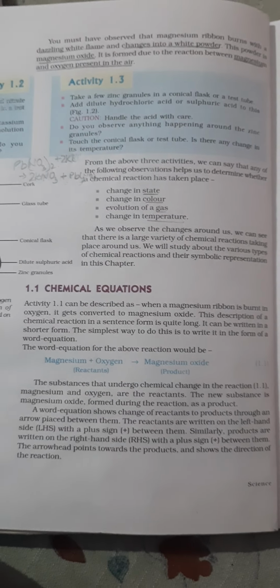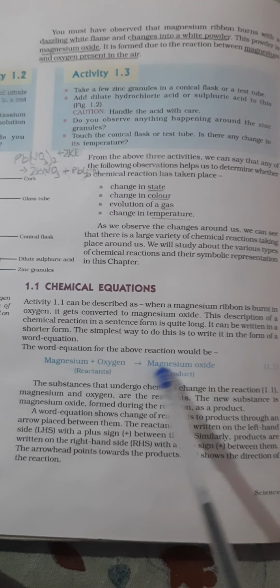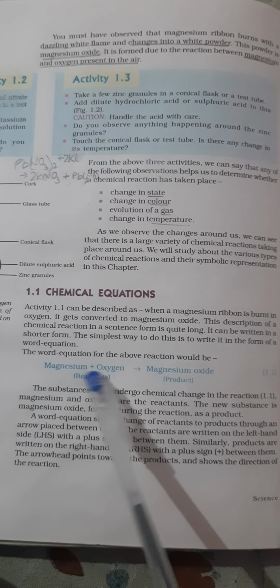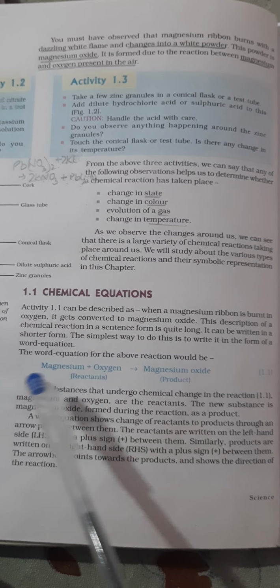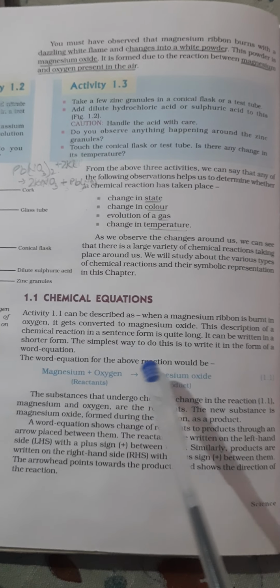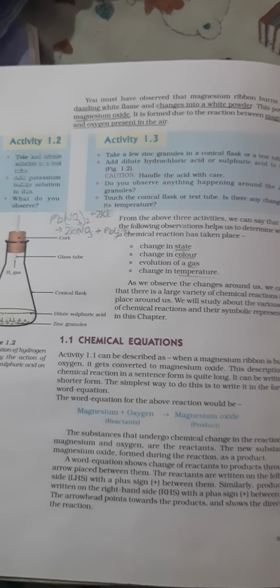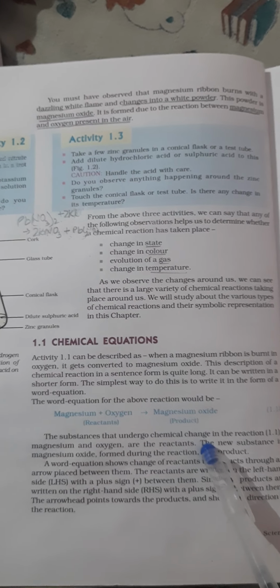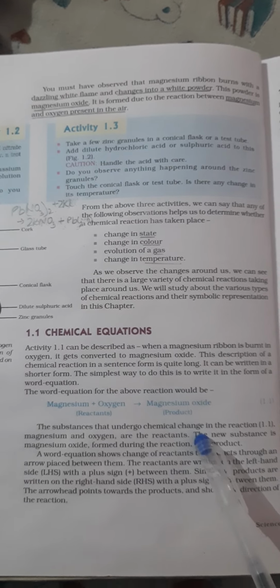So here we will write it. See, magnesium reacts with oxygen and gives rise to magnesium oxide. So both magnesium and oxygen are reacting to form a product which is magnesium oxide, which is totally different from magnesium and oxygen. We are getting a new product, hence it is called a chemical change. So before representing it in an equation, before learning it further, I want you to learn a few more topics.